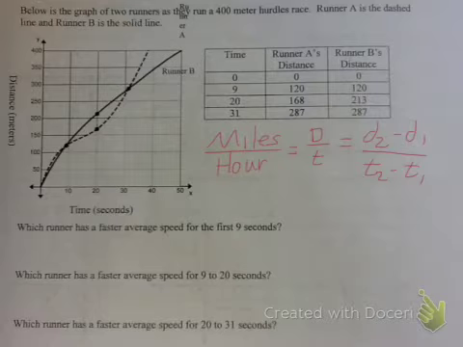So now that you've had a chance to think about these few problems and how you would use this idea of the average rate of change in order to solve them, let's go through it. So runner A runs to the 120 meter mark. That's d2 right there.